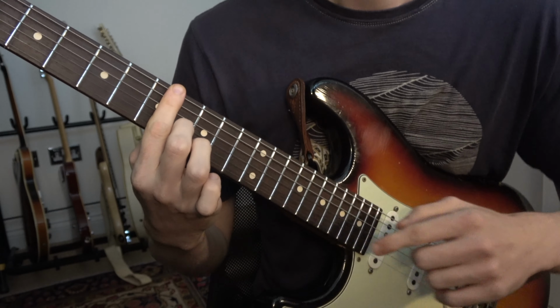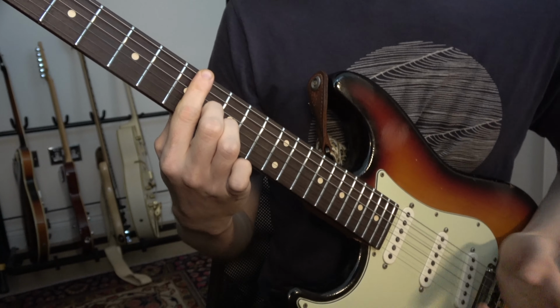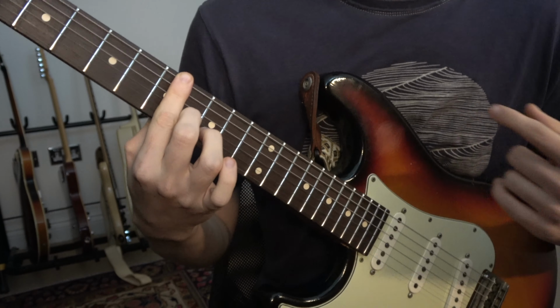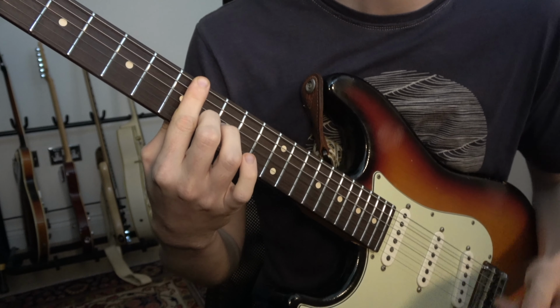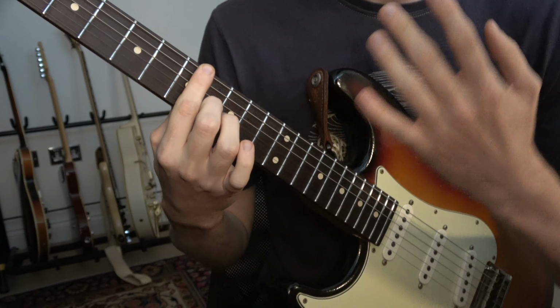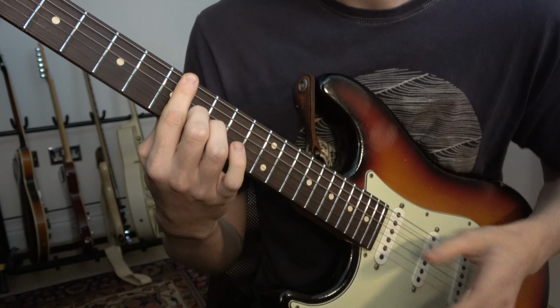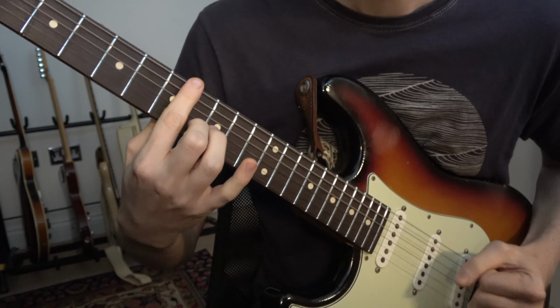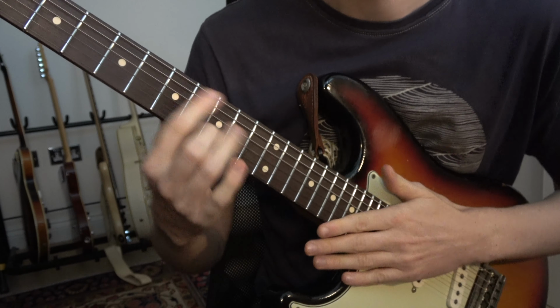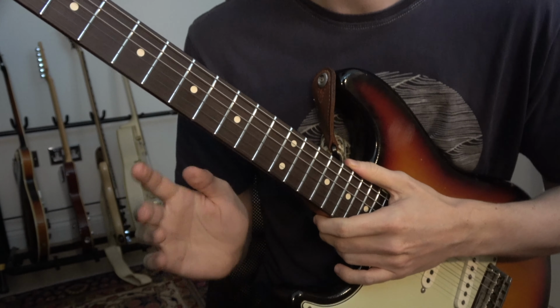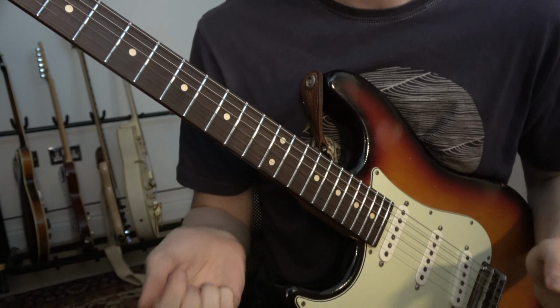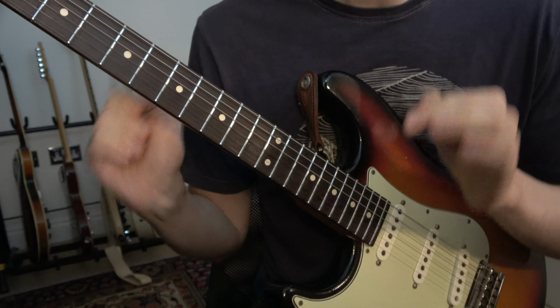So this is the inversion of G over A, which doesn't really have the same name, because when we're inverting slash chords it gets a bit tricky, but the sound is very similar. So we can invert these chords that we might not normally invert. Very useful little technique.